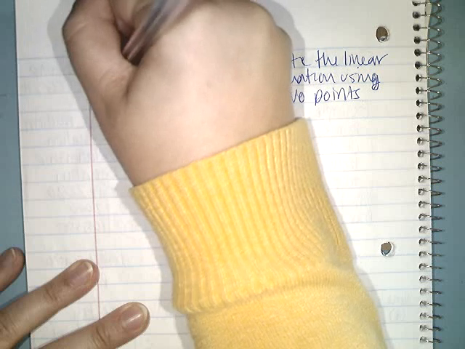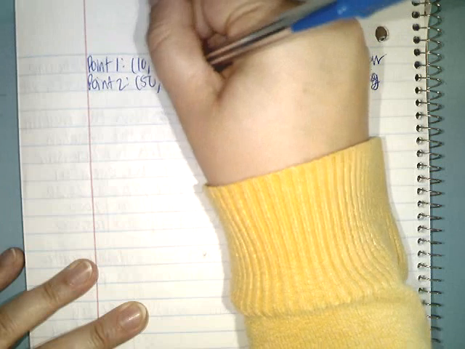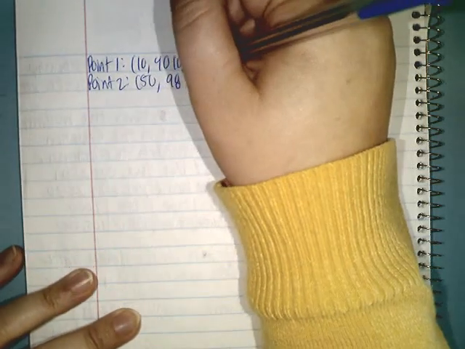So the next part, I'm going to actually write the equation of the line using those 2 points. So the next step is going to be: write the linear equation using 2 points. I'm going to use the 2 points that I chose before. Point 1 was 10, 40,100 and point 2 was 50 and 98,500.